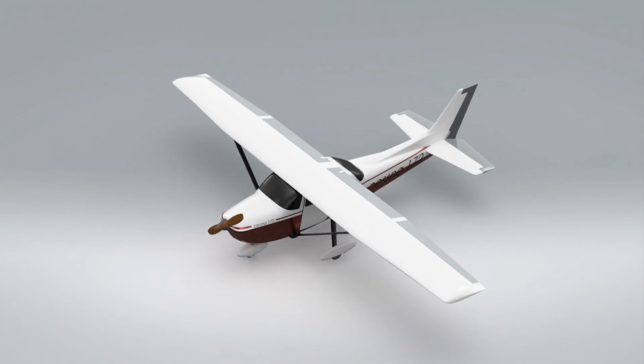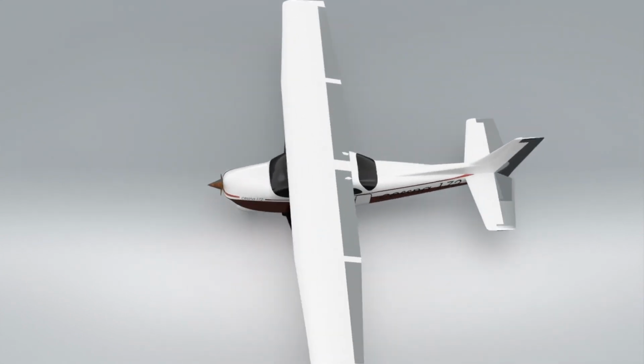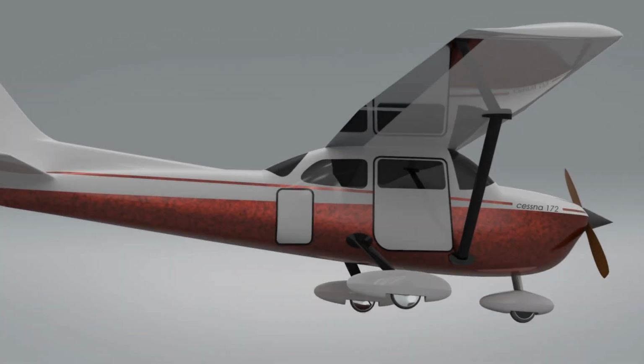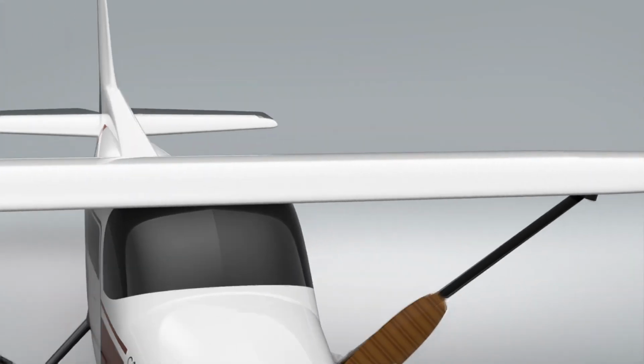To summarize that, the elevator works to increase or decrease the lift at the tail, causing the pitch of the nose to respond in an opposite motion due to the moment created about the aircraft's center.